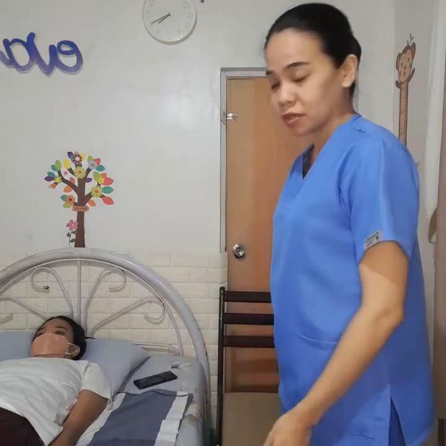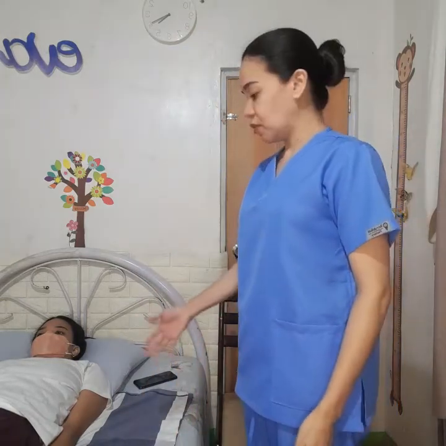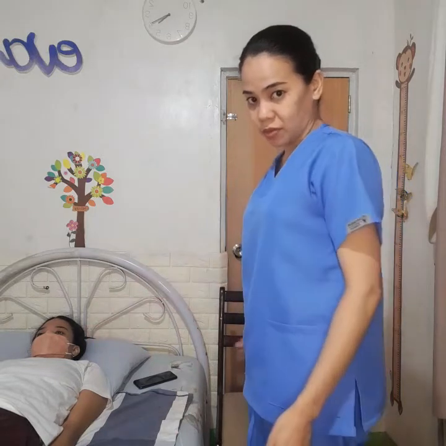So this is my video demonstration on how to transfer the patient from bed to chair and vice versa. For this setup, we don't have any wheelchair, or we're not in a hospital setting, so technically I'm just going to use a regular chair for moving the patient from the bed to this one.